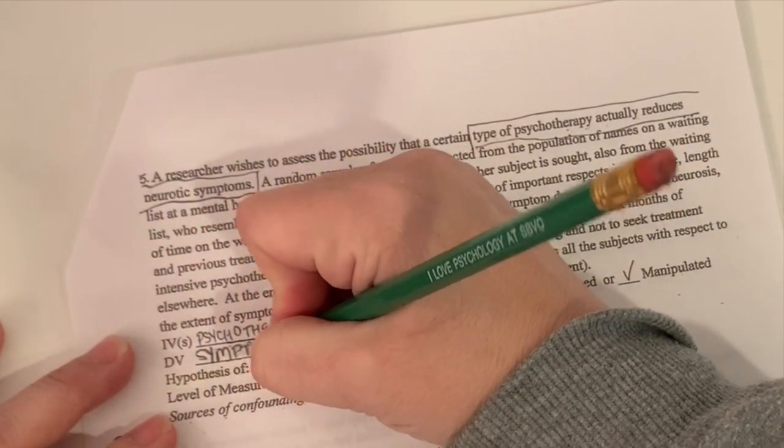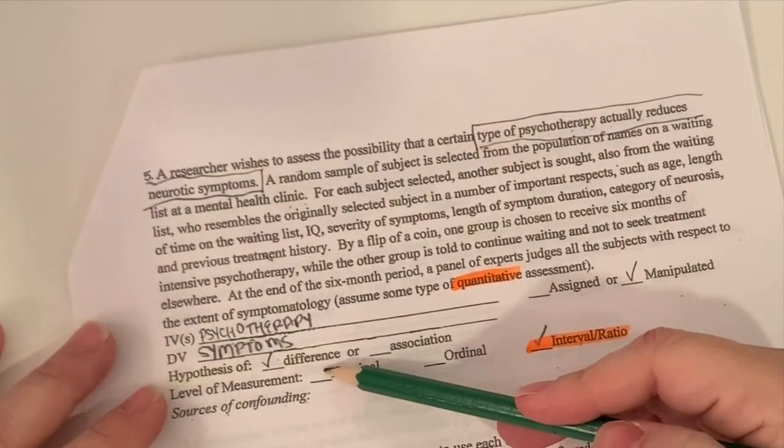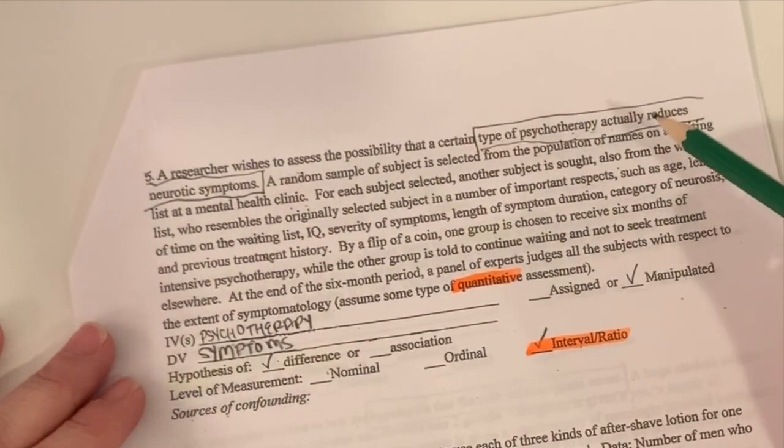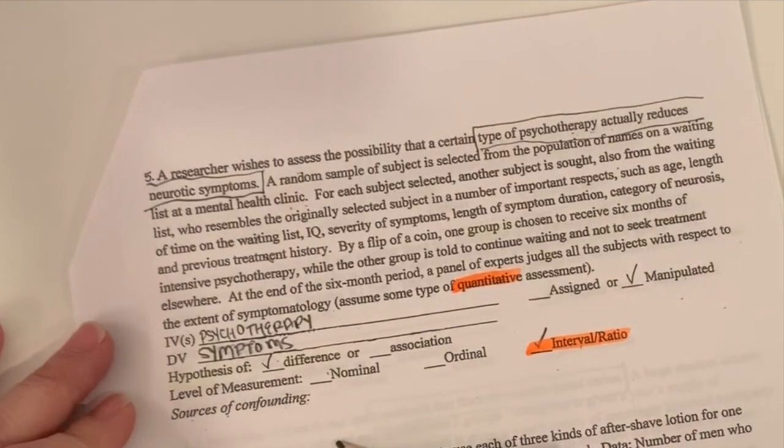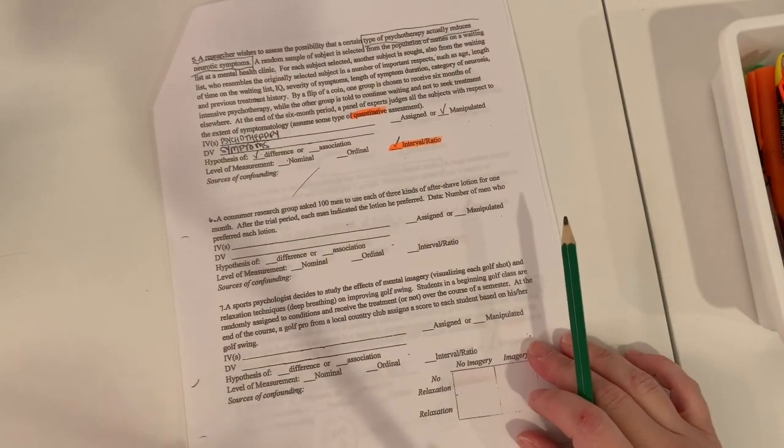Barely talk. I just kept looking at symptoms. Anyways, hypothesis of difference. There's multiple groups, right? And so looks like we finished that one. Let's look at number 6.